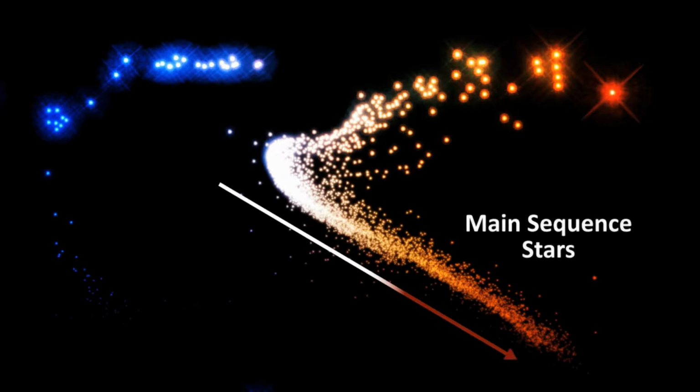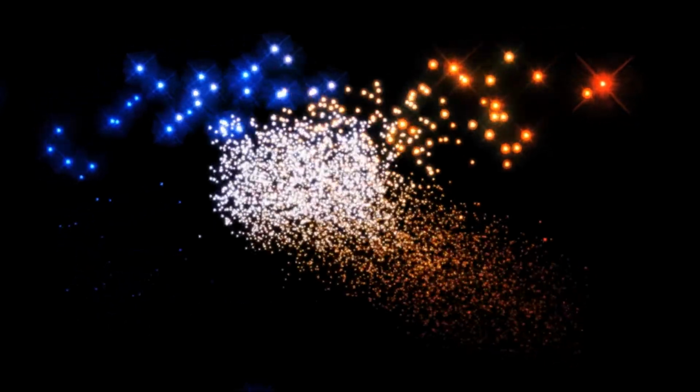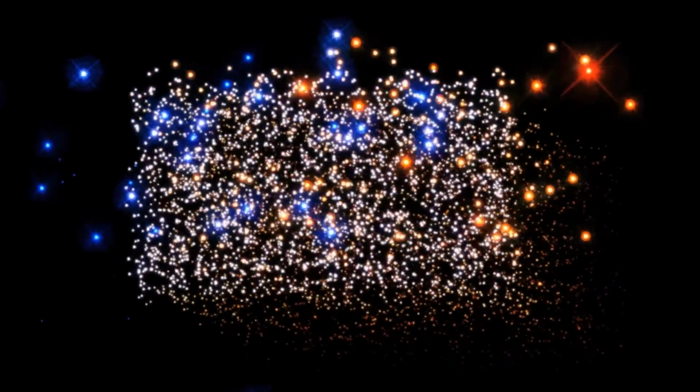Stars spend most of their life on the main sequence. Then, when their fuel runs out, they expand to become red giants. Then with helium as their new source of fuel, they can burn blue hot and eventually burn out as a white dwarf. And this is how we classify all the stars we see in our very own night sky.